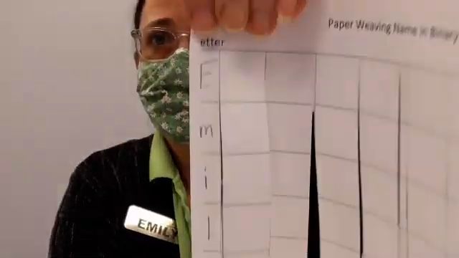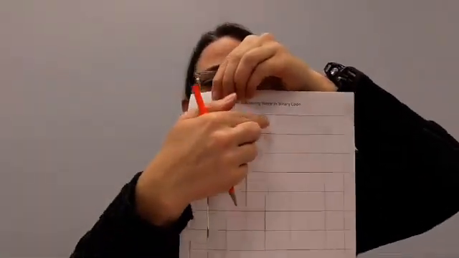Now on this paper weaving sheet, it says the word letter up here. You want to write 1 letter of your name down the edge. So using my handy dandy pencil that I also have, I have a capital E, lowercase m, lowercase i, lowercase l, lowercase y. Let's put my name in there. See how I did that? E-M-I-L-Y.